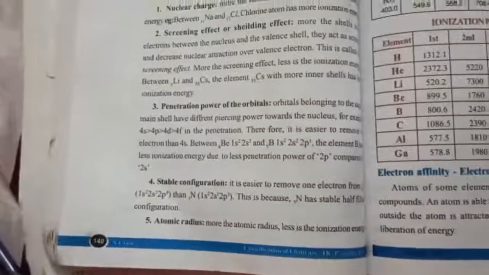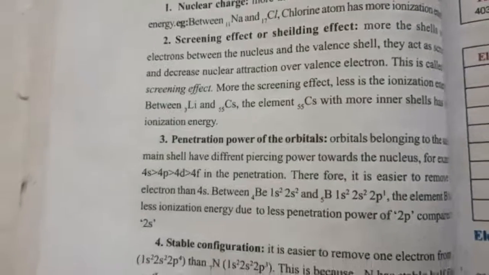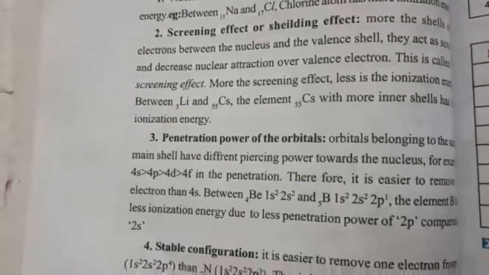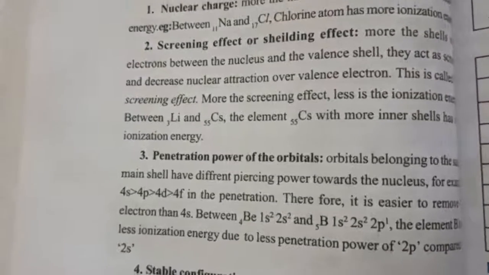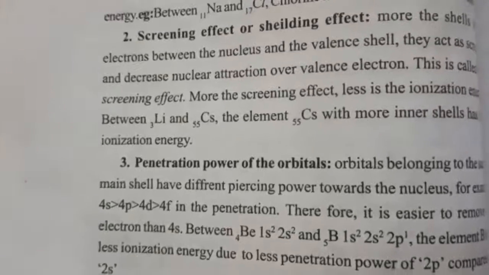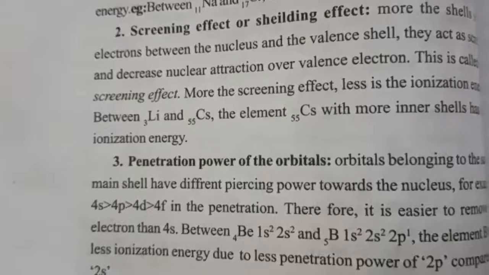Next one is the penetration power of the orbitals. Penetration power means piercing power towards the nucleus. The s orbital is nearer to the nucleus, so s orbitals have more piercing power than p orbitals, than d, than f. In that manner 4s is tightly bound, being nearer to the nucleus.